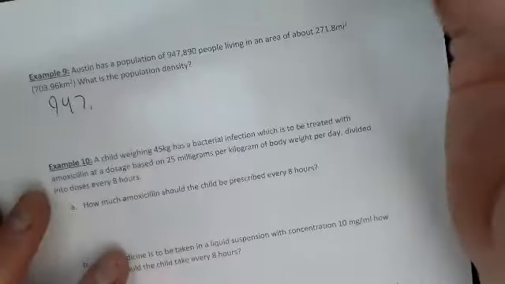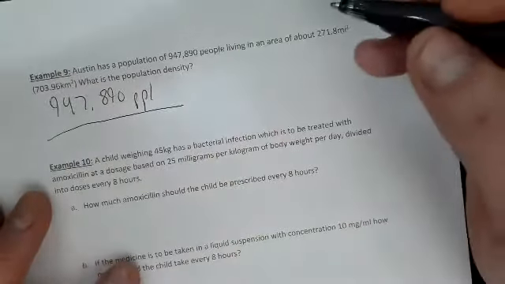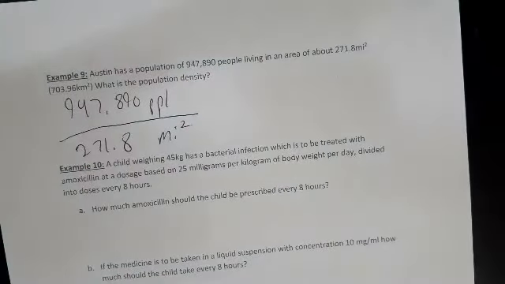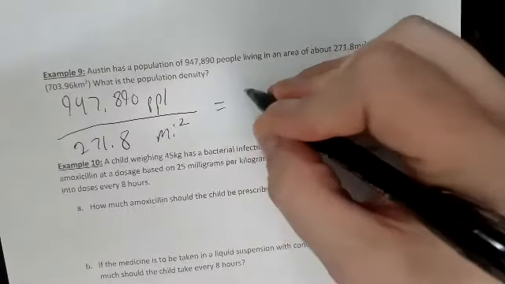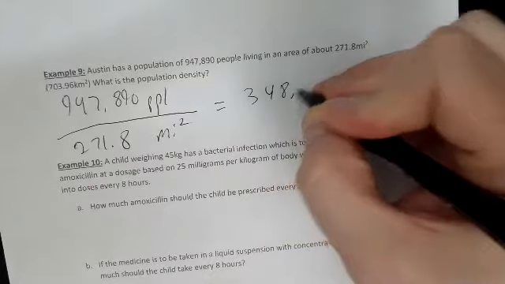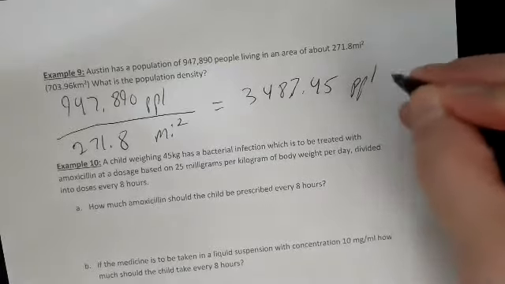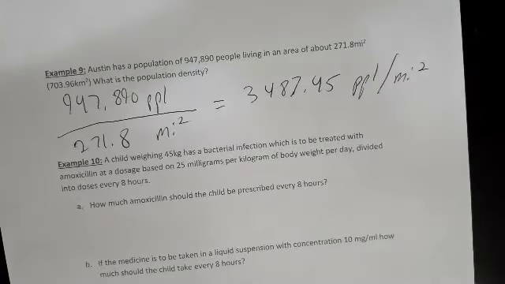So if we want to know population density, we're going to take people, 947,890 people, and we want to know this per, which says division. So when I hear that word per, I'm thinking divide per square mile. So Austin is 271.8 square miles. So if I'm looking at this here, 947,890 divided by 271.8 should be giving me 3487.45 people per square mile. Did I do that?